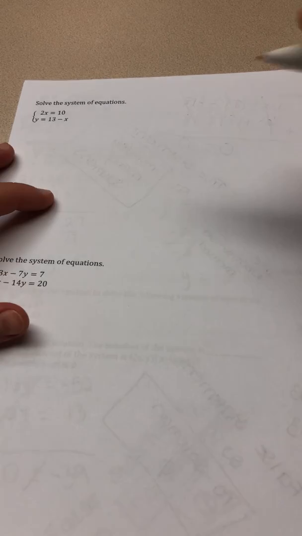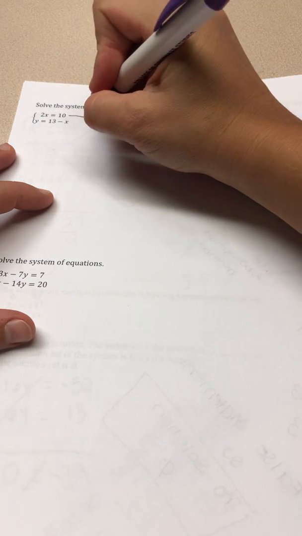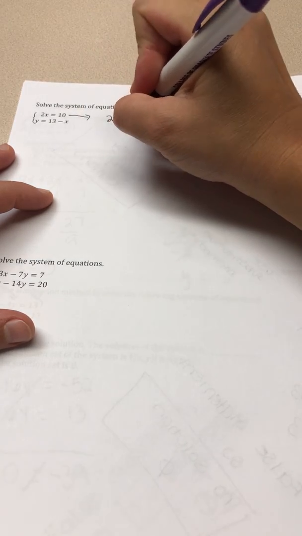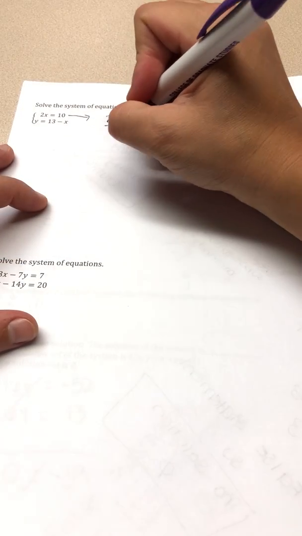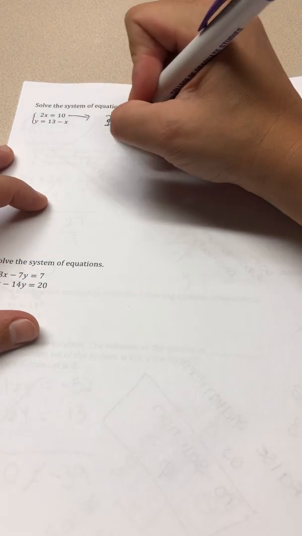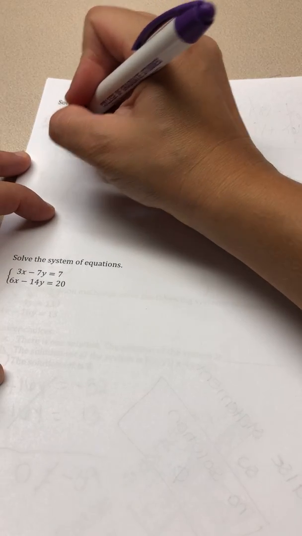Last two examples. We're left with 2x equals 10 and y equals 13 minus x. So for this first equation, I only have x. I have 2x equals 10. I want to try to get the x by itself. We're going to divide both sides by 2. We're left with x equals 5. I now know what x is. I can plug it into my other equation.